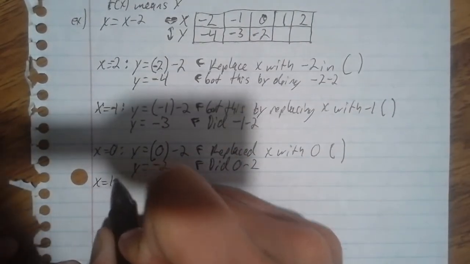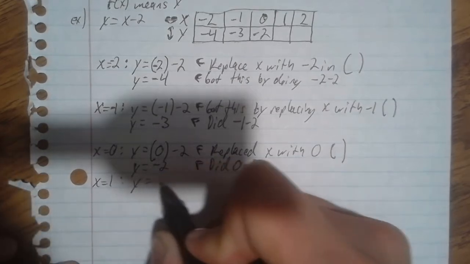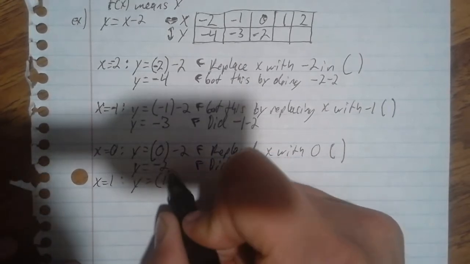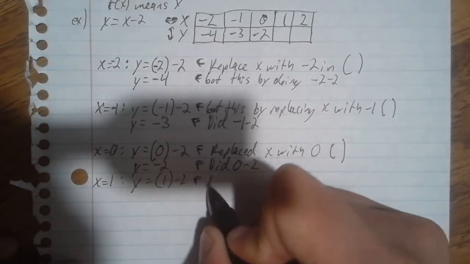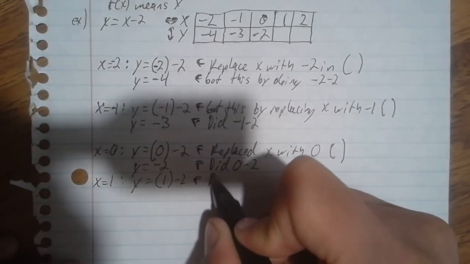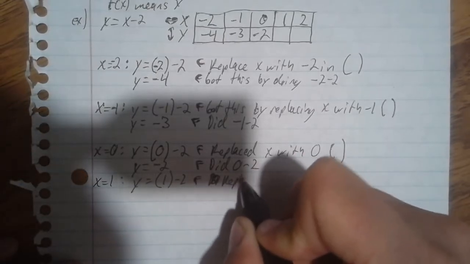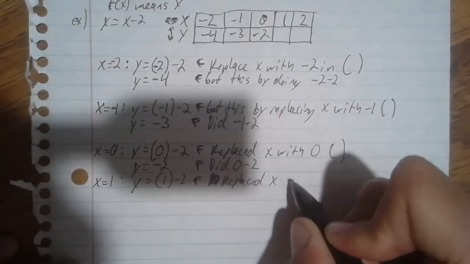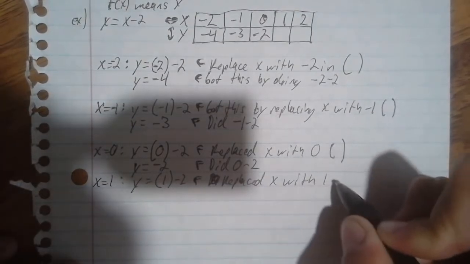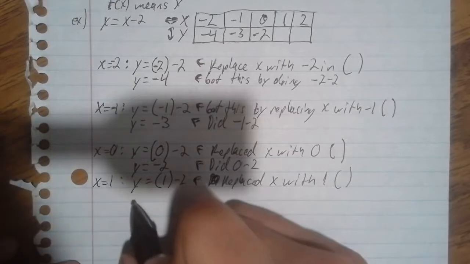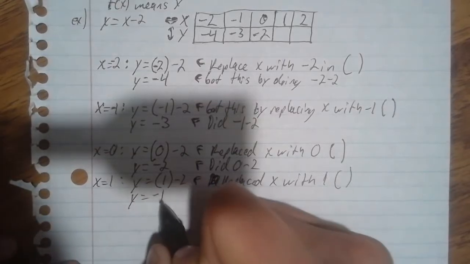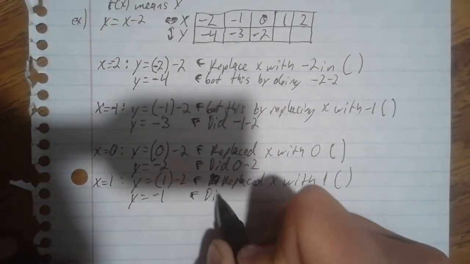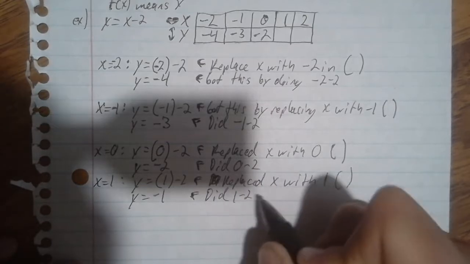Then we do x equals 1. So y equals parentheses 1 minus 2. We replaced x with 1 in the parentheses. Then we get -1 because we did 1 minus 2.